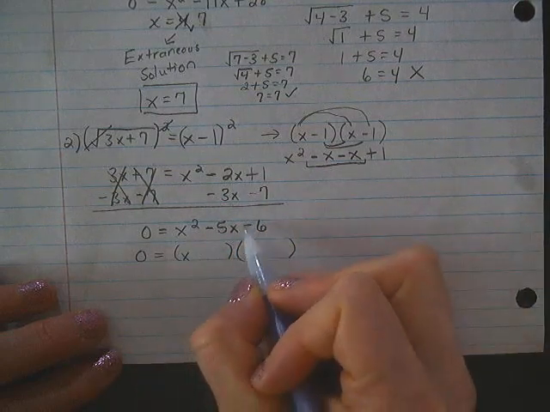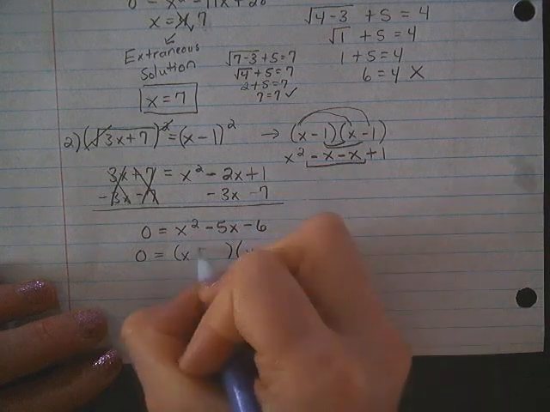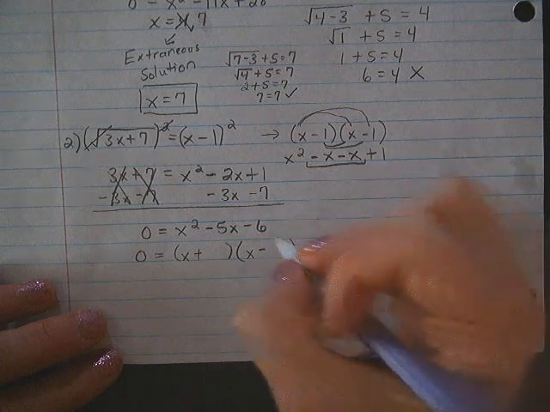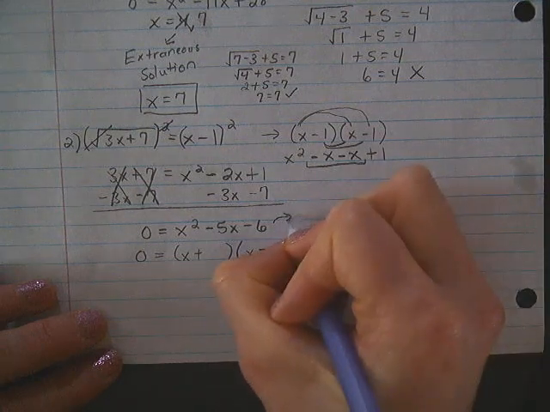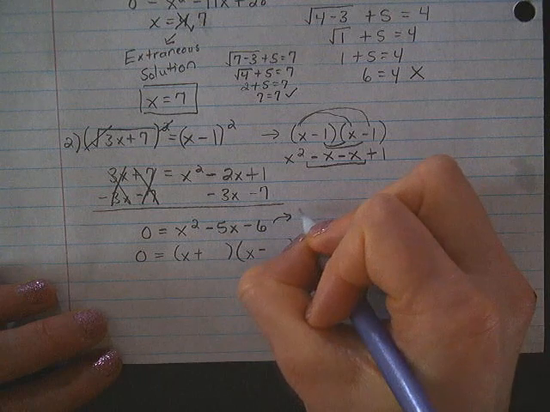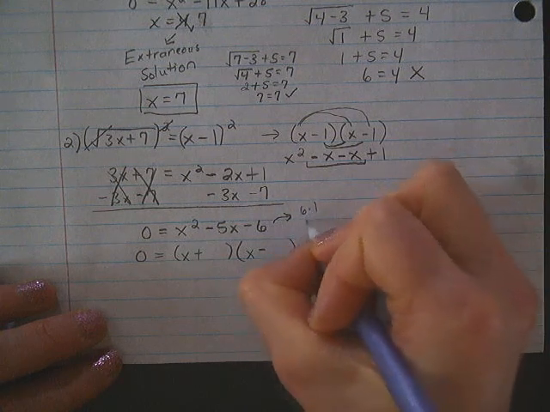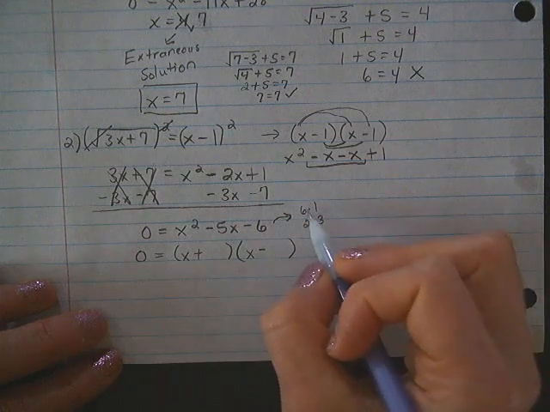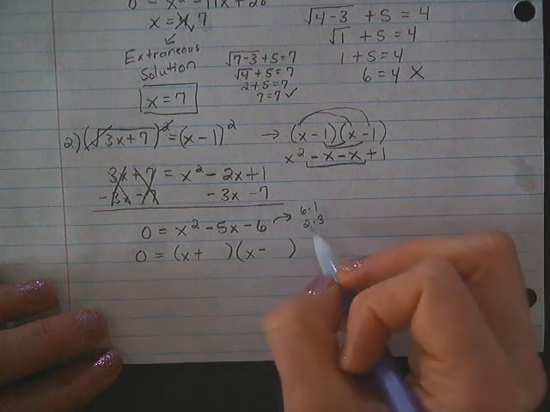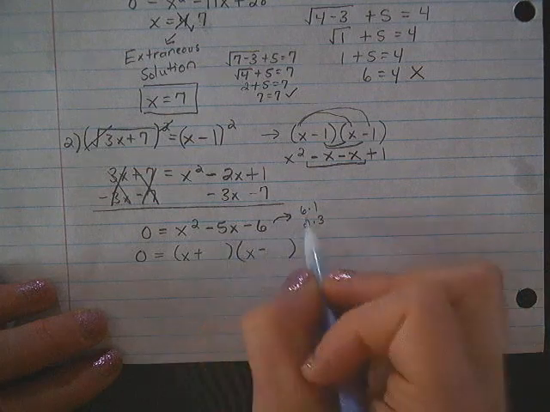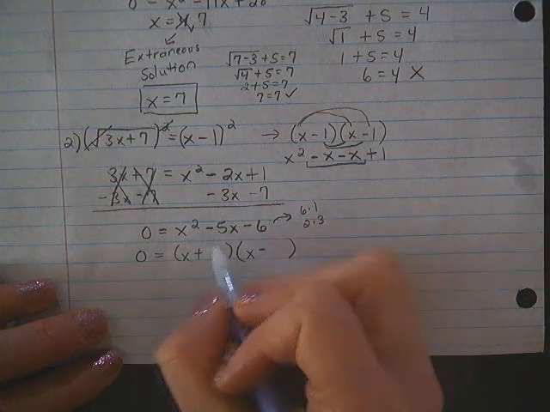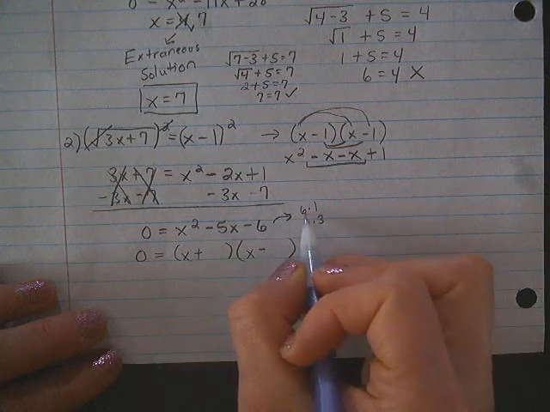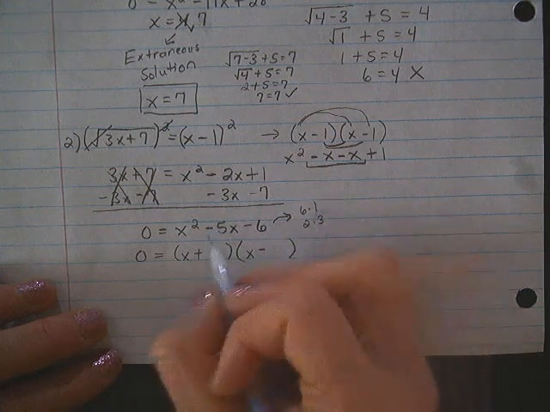And then remember, if the last sign is a negative, that means the signs are going to be different. So you just put a plus in one and a minus in the other. And then you have to go to the side and write down what multiplies to give you that last number. So we got 6 and 1, we got 2 and 3, and then that's it. Okay. And then you have to start thinking, which of these factors, whenever I combine them with different signs, gives me -5. Well, if you think about it, if I take a -6 plus 1, that gives me -5.